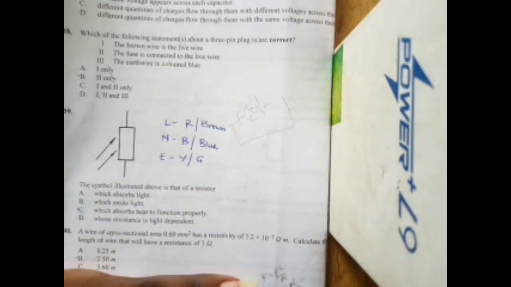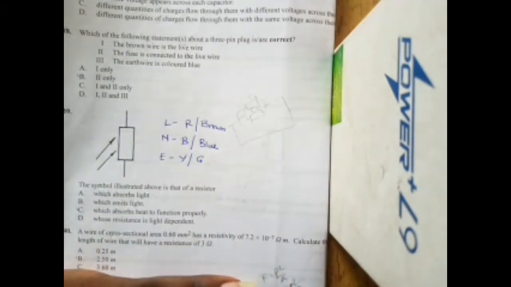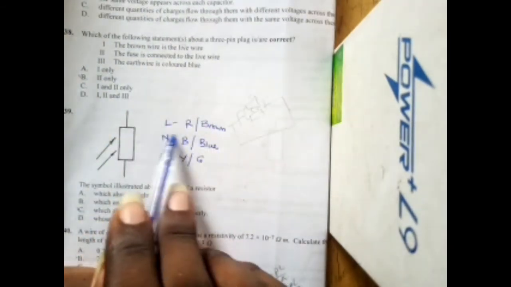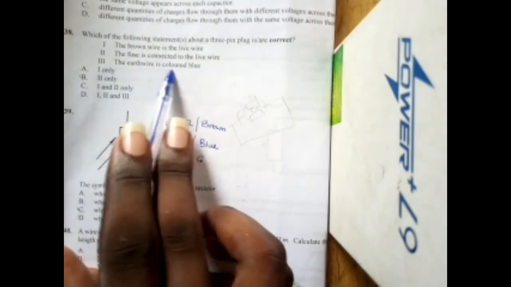And the fuse is always connected to the live wire, because a fuse prevents electrical damage due to high power input. Now the brown wire is the live wire. True. The fuse is connected to the live wire. True. The earth wire is colored blue. No. Earth can only be yellow and green. So the answer here is 1 and 2.